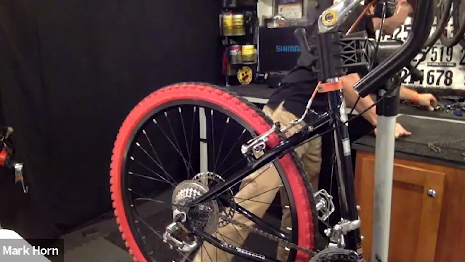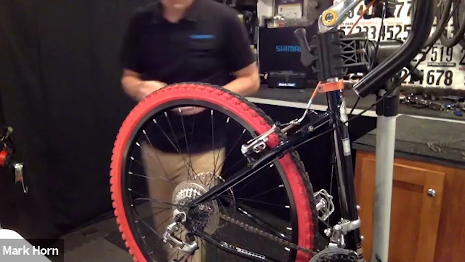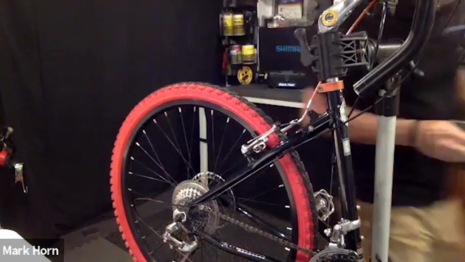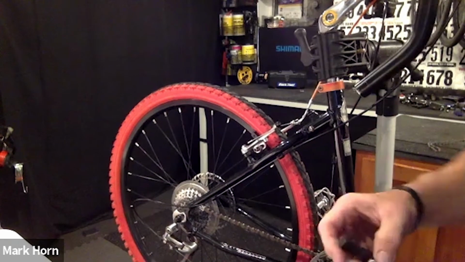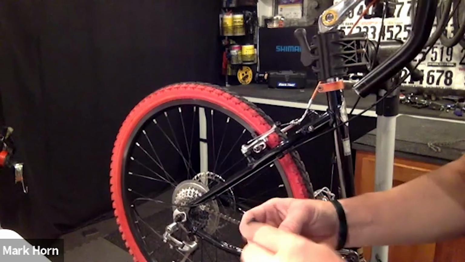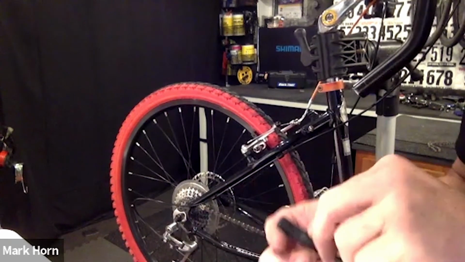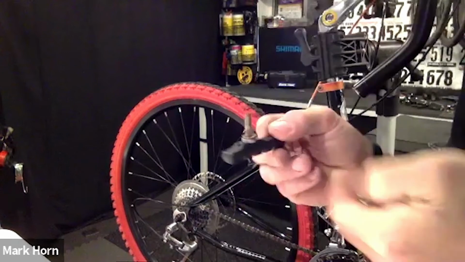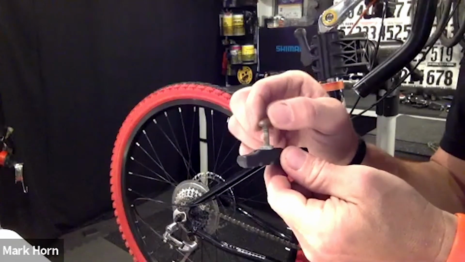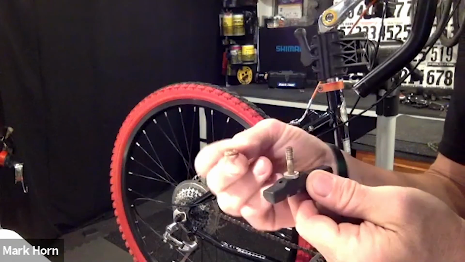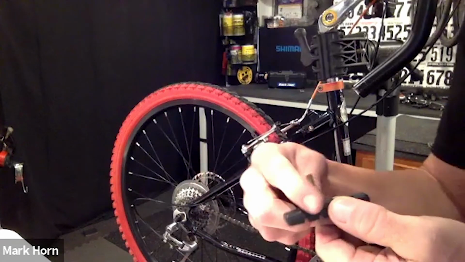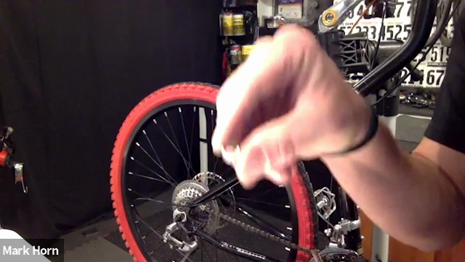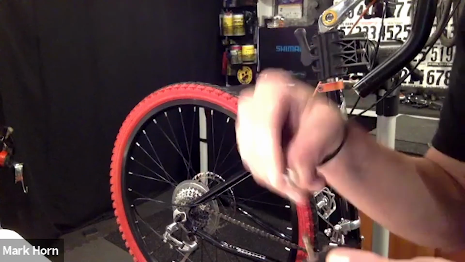What you're trying to do is allow these conical washers to find their home again. Man, I really can't show this very well. This washer is kind of dome shaped, and this washer is kind of bowl shaped.